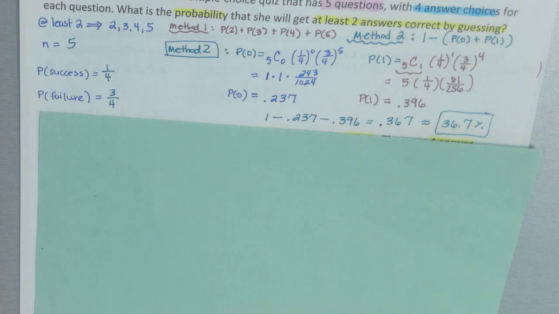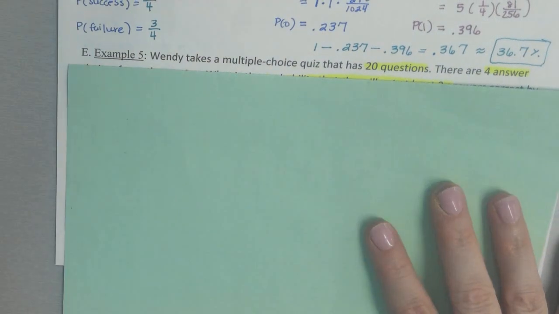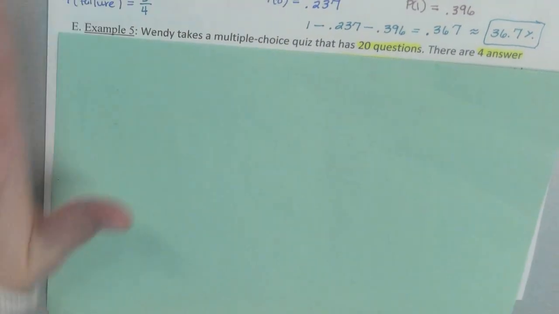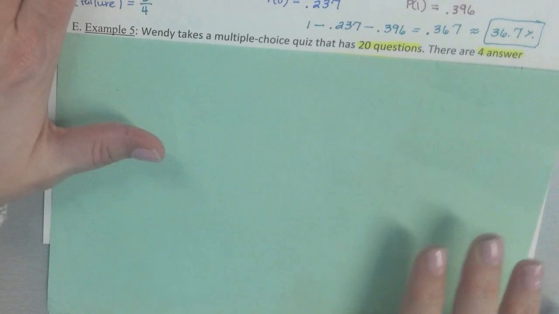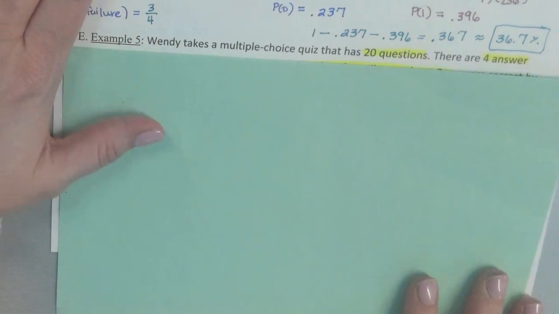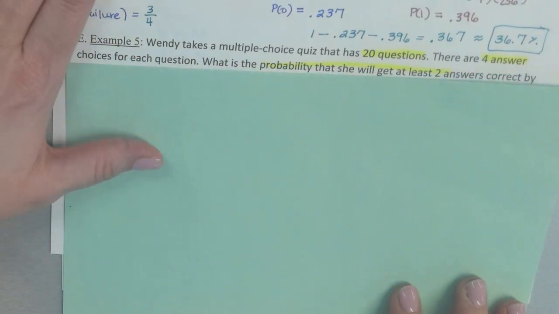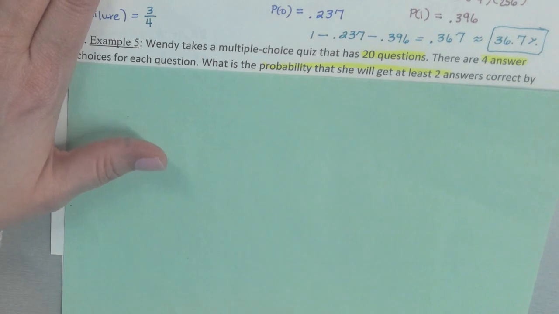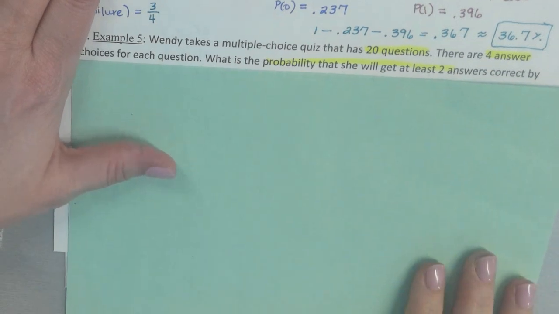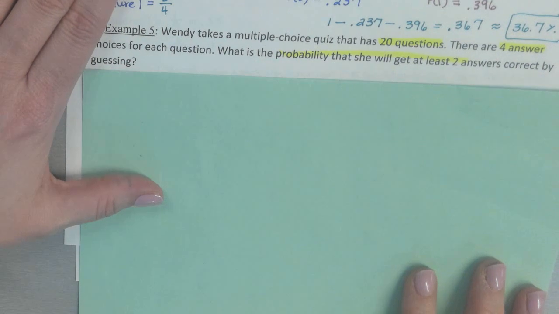The last question is actually very similar to this, and then I just put some language down there to help you remember that we're using the complement. Okay, so Wendy's taking a multiple choice quiz that has 20 questions. There are 4 answer choices for each question. What's the probability she will get at least 2 answers correct by guessing?